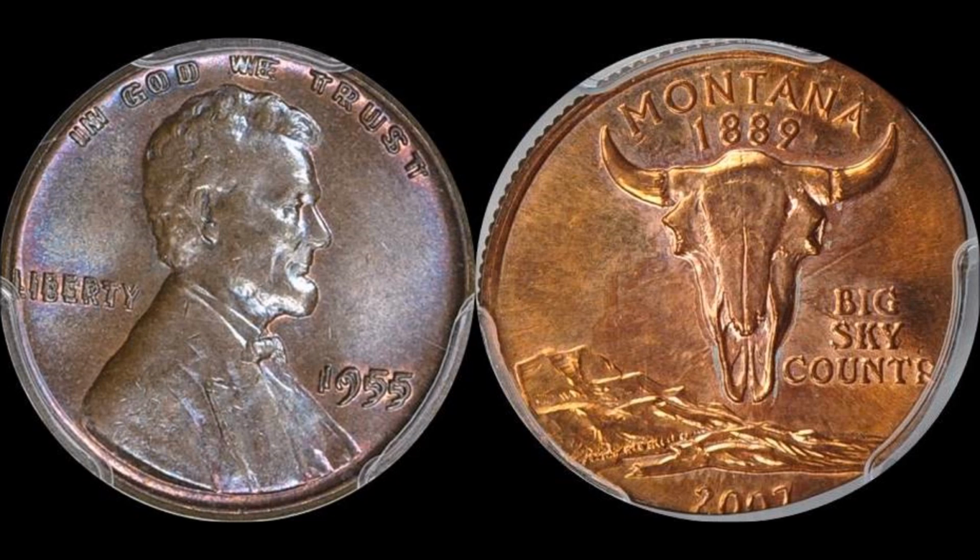Varieties occur like, for example, the picture that you see here. The coin on the left is the world famous 1955 double die Lincoln cent. The doubled die part simply means that there's doubling on the die, and unless it's caught early, it could produce coins all throughout the die's life, which makes it a variety.